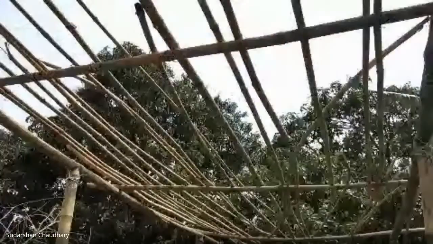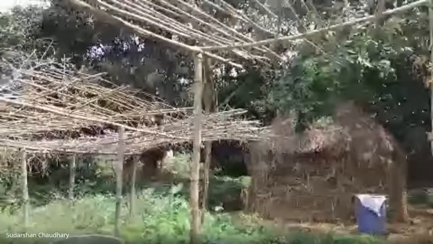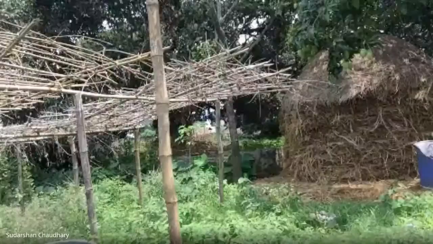This grape is growing, and just one month ago I made this bamboo terrace for the grape. You can see. This is for what, veggies or what fruits? You said grape. Yeah, this is a grape tree, le raisin. And here is another mango. Yeah, this is the mango garden, the whole area.